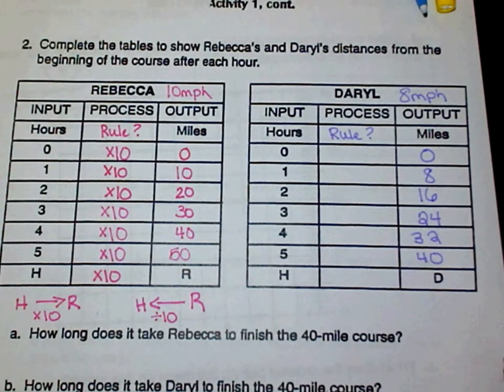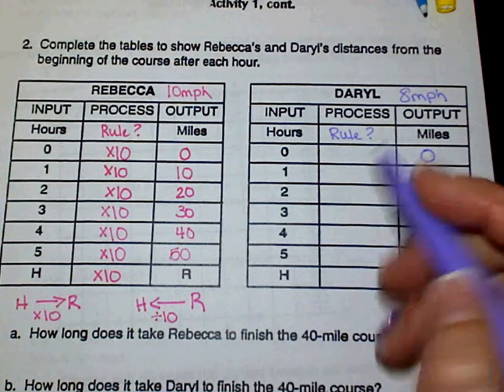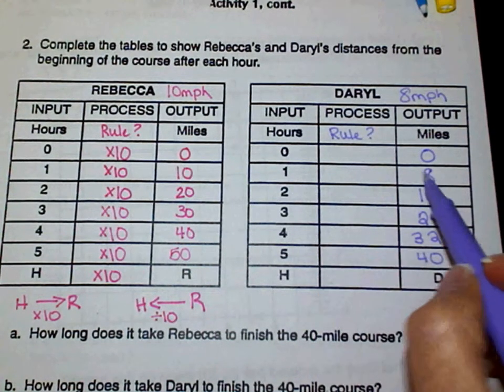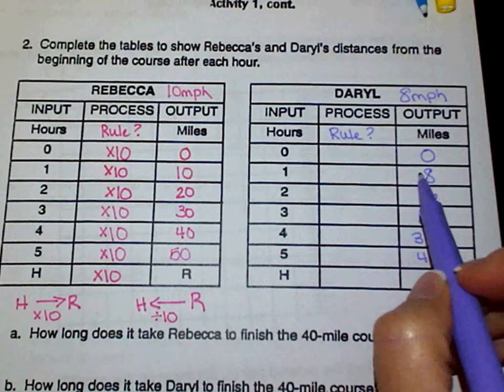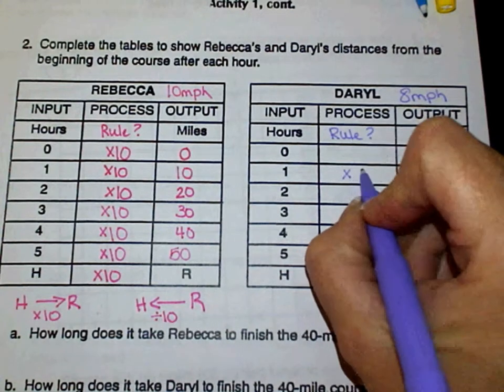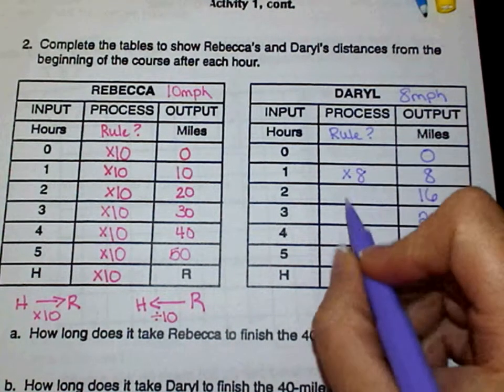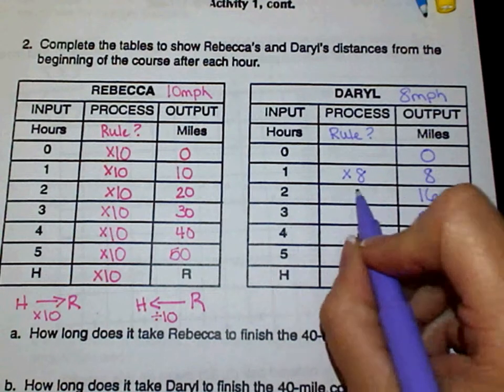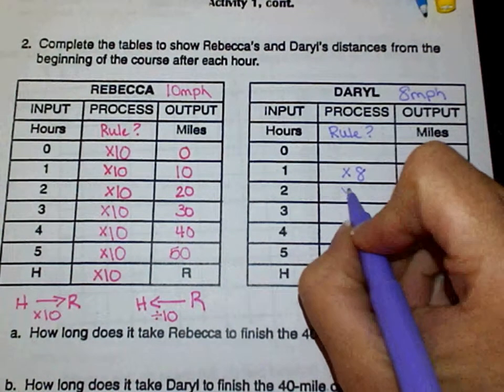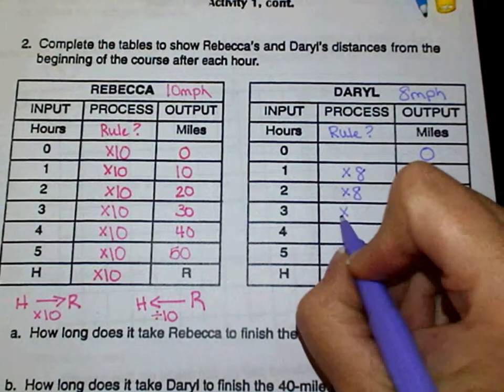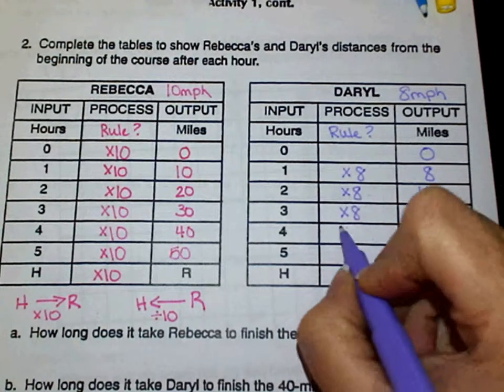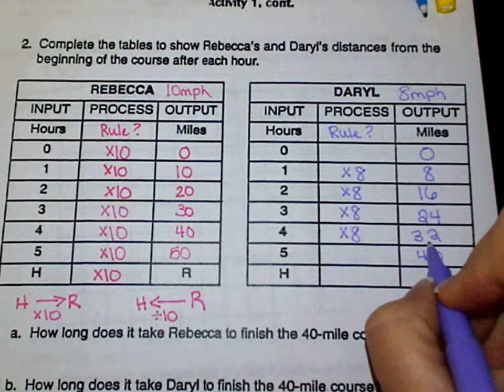So if we have 0 hours, 0 miles, that doesn't help. 1 hour and 8 miles, what do I do to 1 to get to 8? I can times 8. But it has to be the same for all the way down. 2 times 8 must be 16. It is. 3 times 8 is 24, that's correct. 4 times 8 is 32, correct.